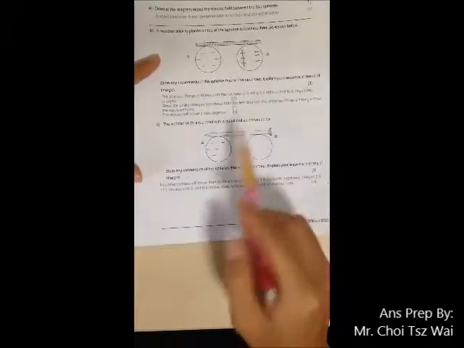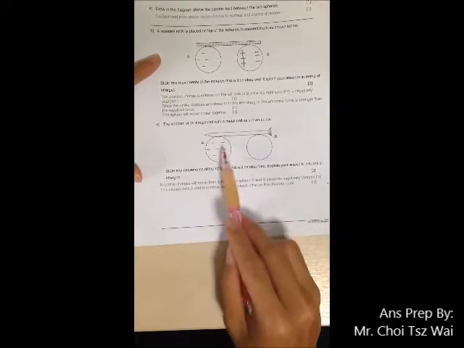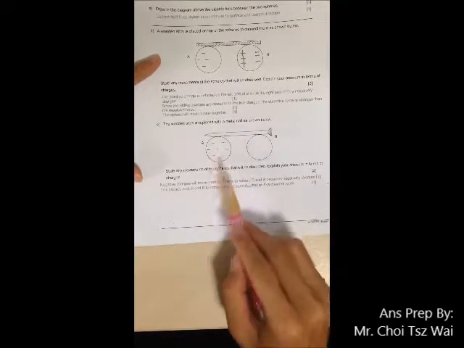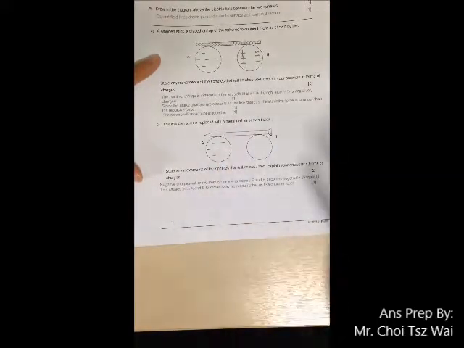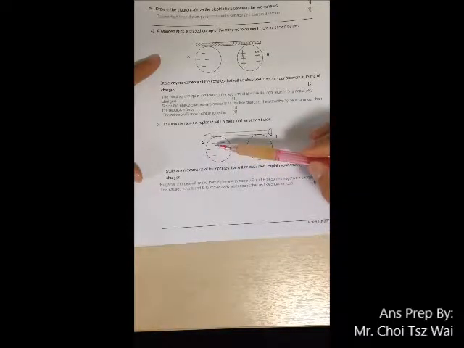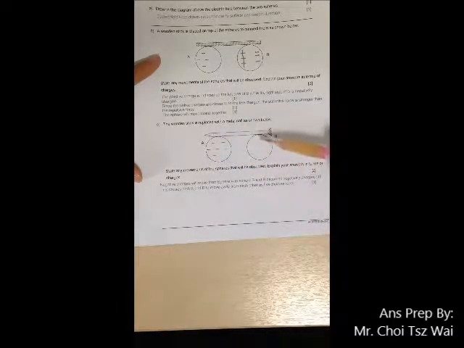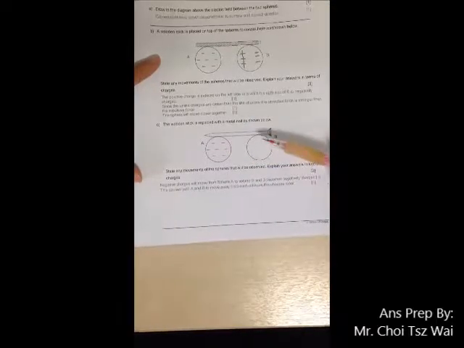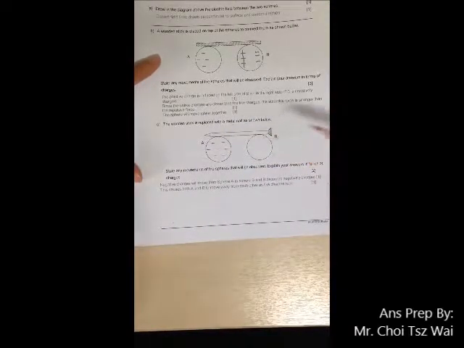So what will happen is that because A is being charged, it will have an imbalanced number between negative charge and positive charge. The excess negative charge here will start to move from sphere A to sphere B.